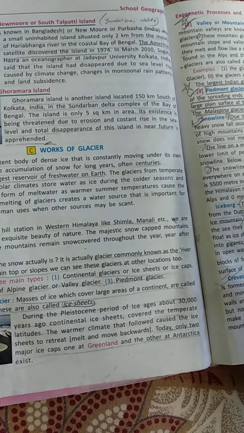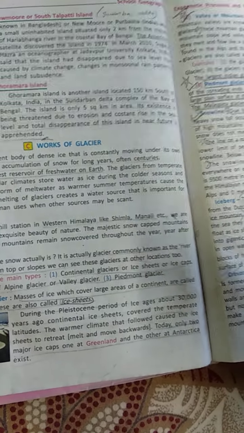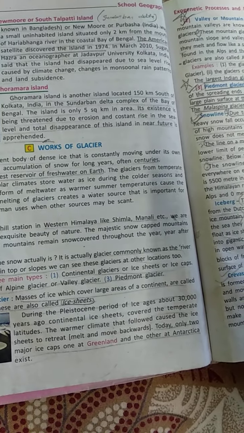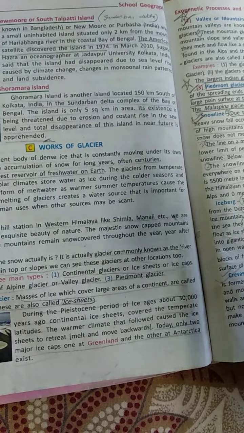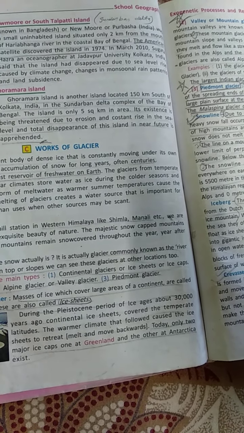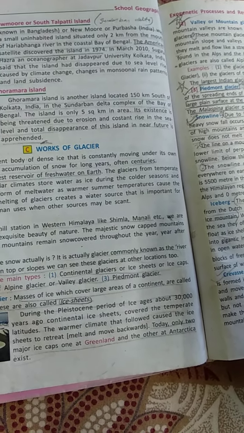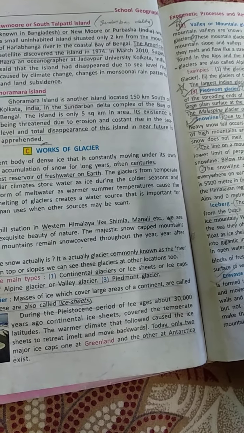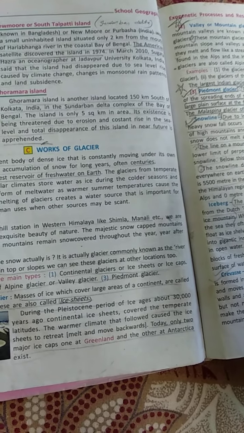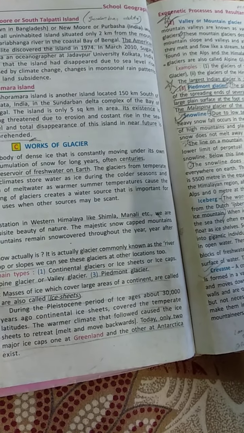So this snow, day by day, gets accumulated and forms a glacier, which is commonly known as a river of ice. Besides mountain tops and slopes, we can see these glaciers in other locations too. Glaciers are of three types: continental glacier or ice sheet or ice cap, mountain glacier or alpine glacier or valley glacier, and the last one is the piedmont glacier.